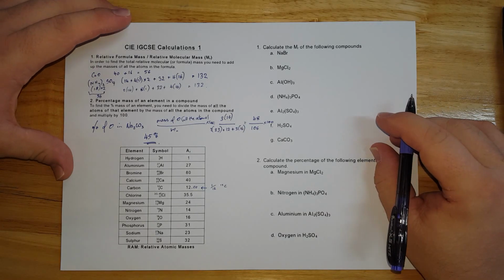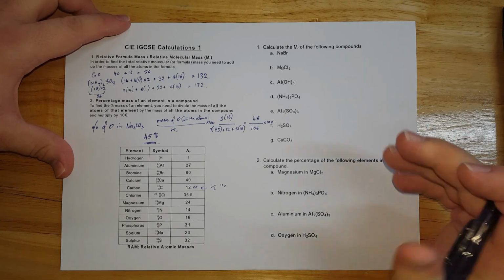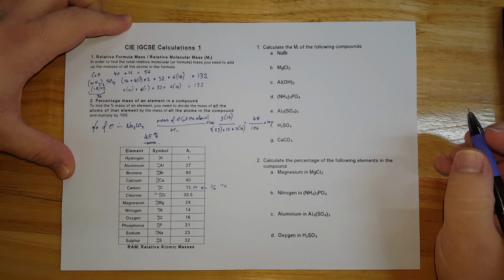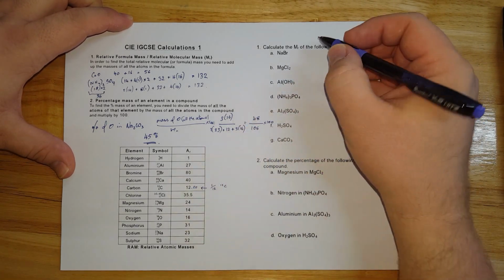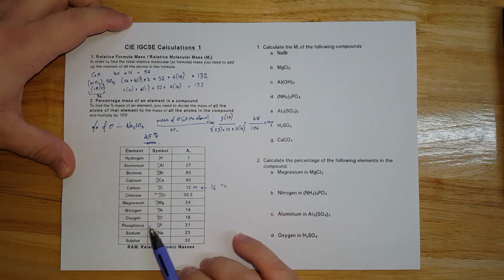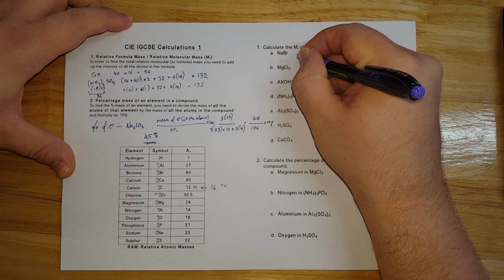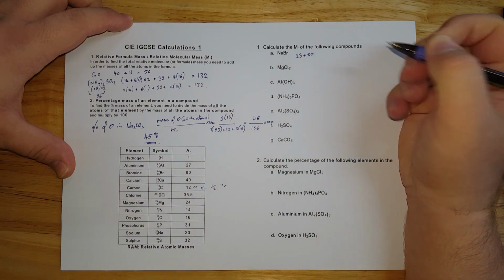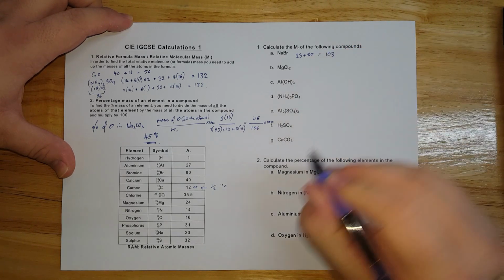Okay, welcome back. So what we're going to do is go through these questions, calculate the MR of the following compounds. First of all, sodium bromide. Sodium bromide has one sodium atom and one bromine atom. Sodium has a mass of 23. Bromine has a mass of 80, so it's 23 plus 80, which is going to be equal to 103.